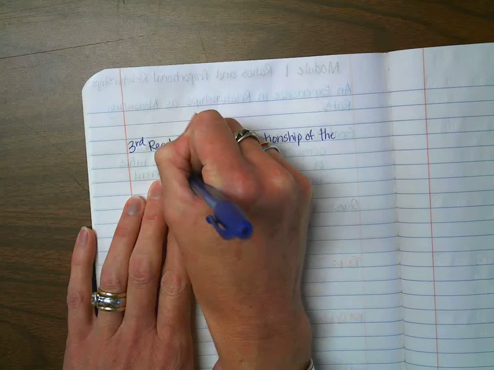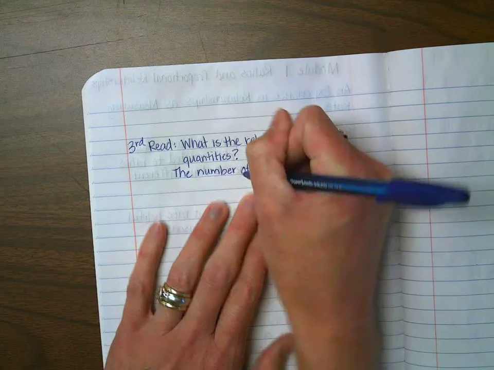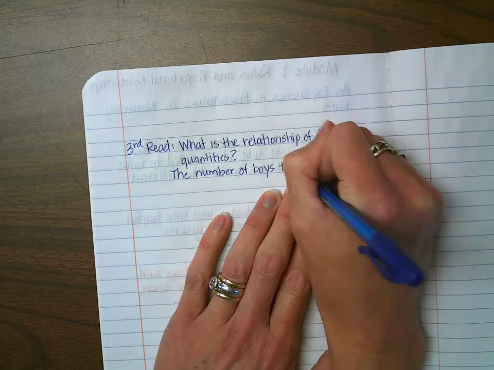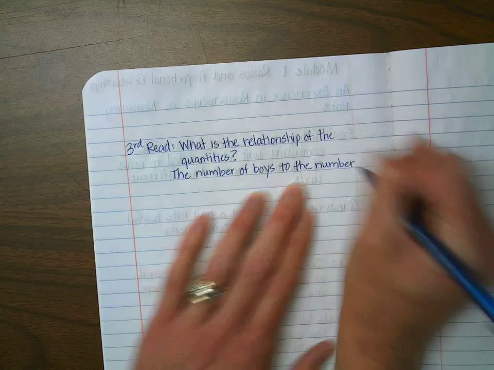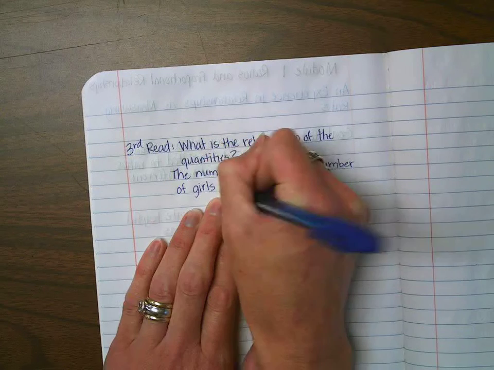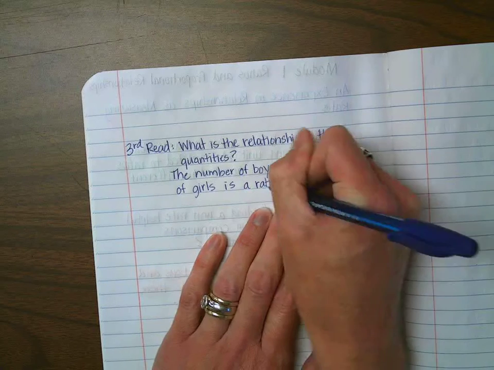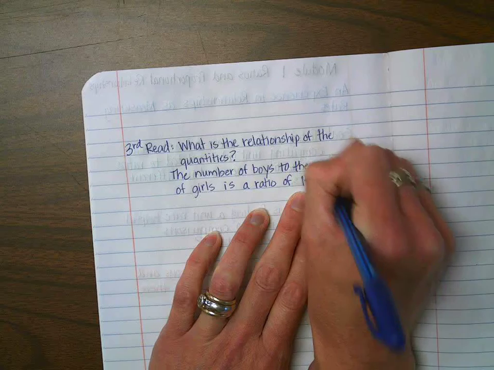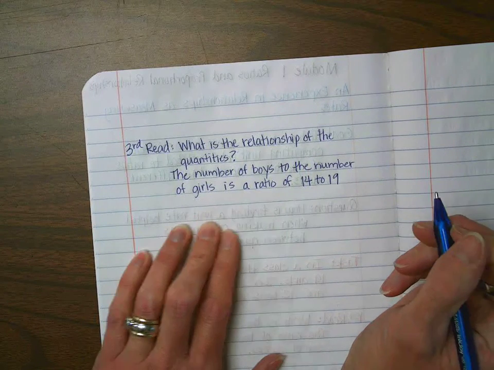So I think that for class 1, we could write the number of boys to the number of girls is a ratio of 14 to 19. Okay?